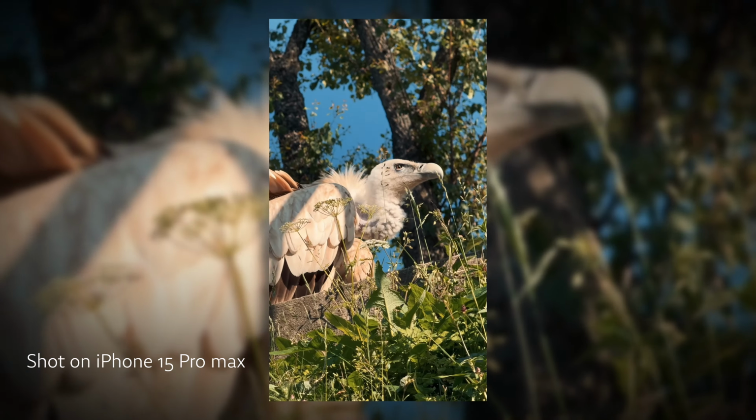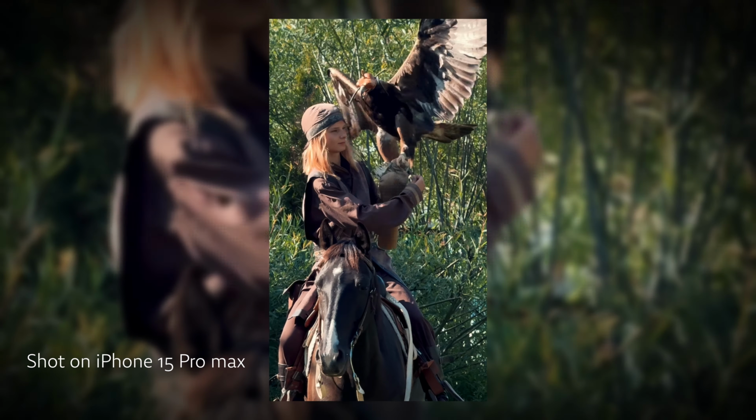Let's talk about frame rate. Whether you're making content for social media or just capturing memories, understanding frame rates and resolution is key to getting the best results. Frame rate refers to how many frames per second your video records. Your phone offers 24, 25, 30 and 60 frames per second. But what is the difference?